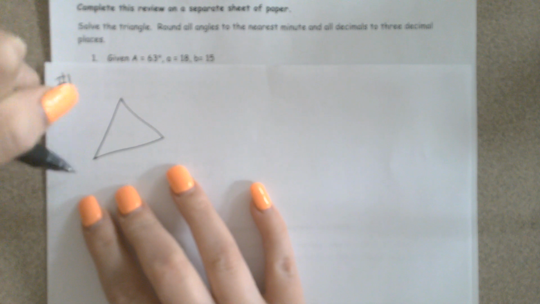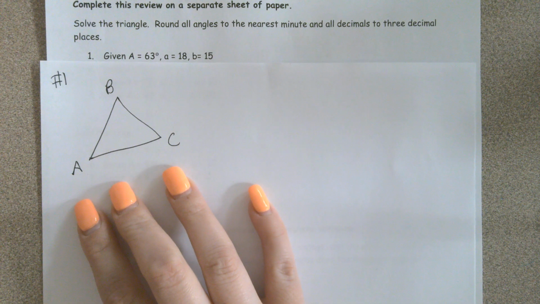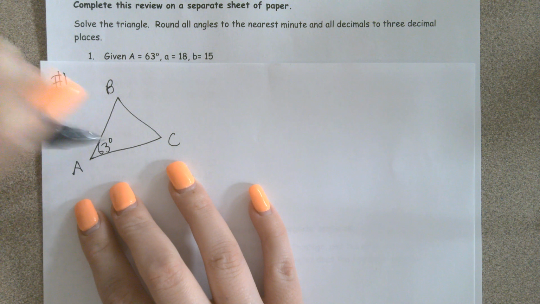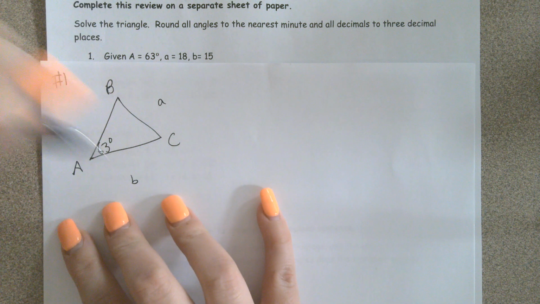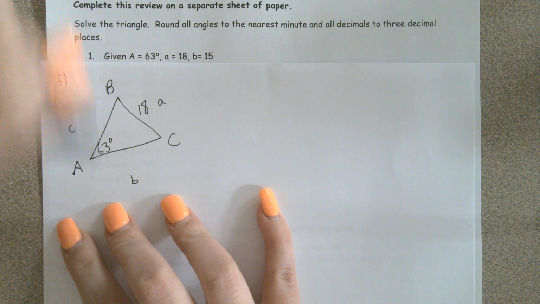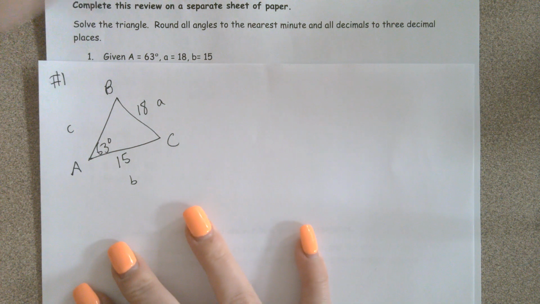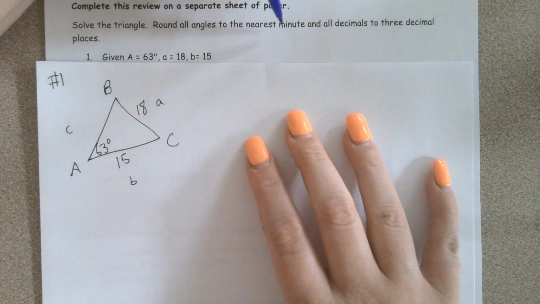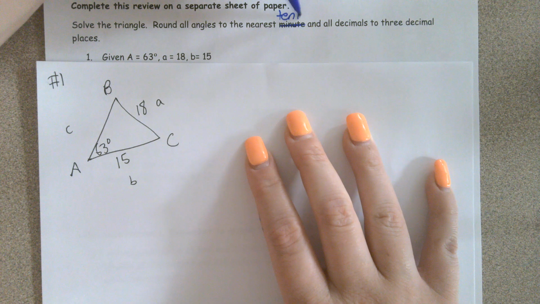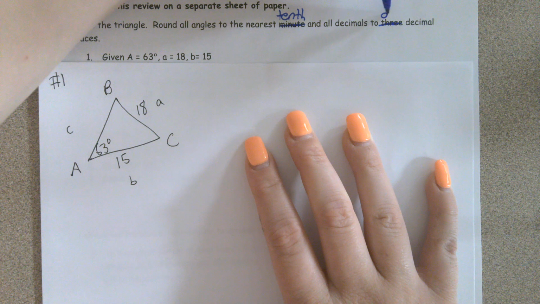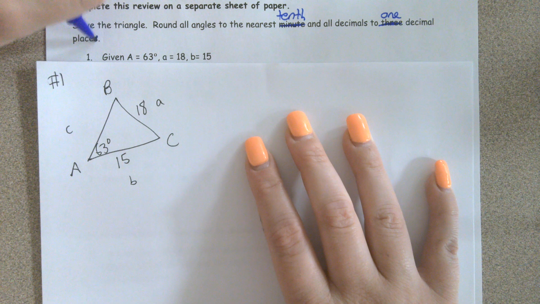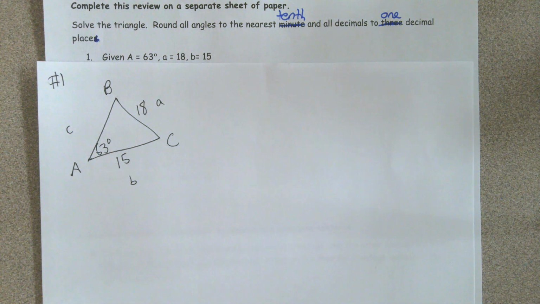Number 1. Got our triangle ABC. We are given A is 63 degrees, little a is 18, and little b is 15. And we're just asked to solve. And I want to alter the directions here. On the test, we just require tenths places, so I'm going to reflect that in this video.